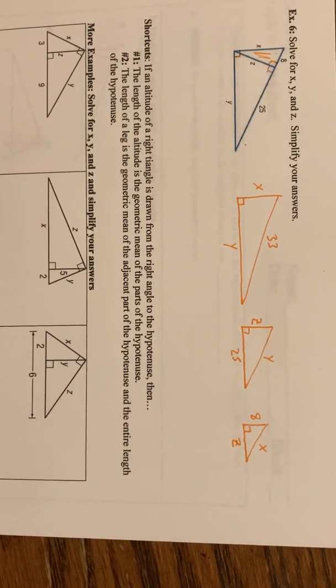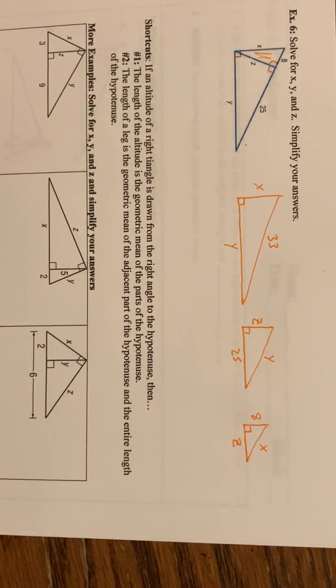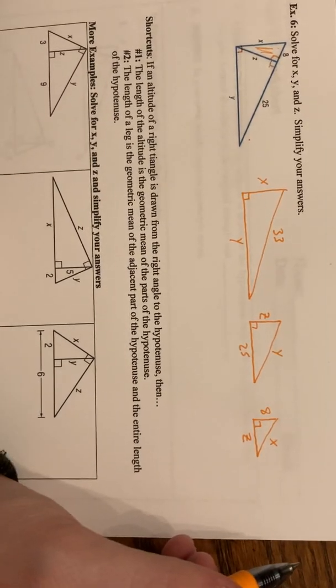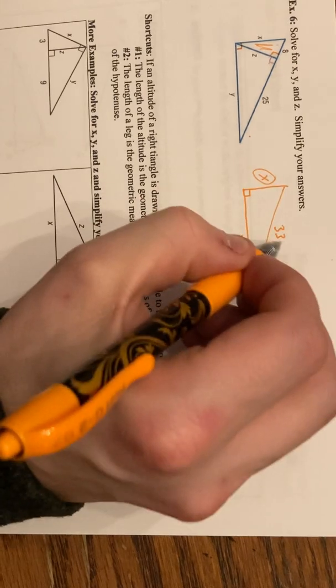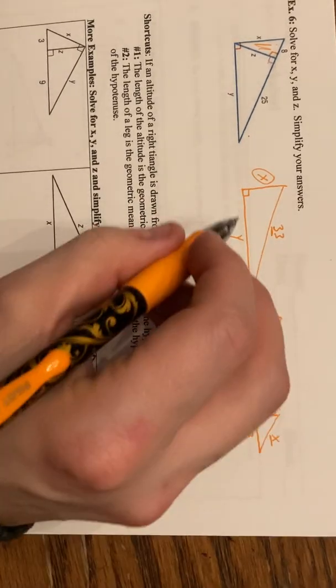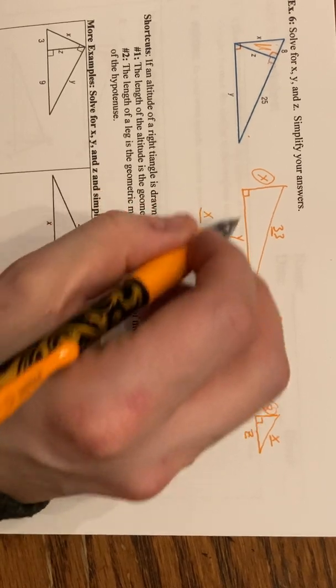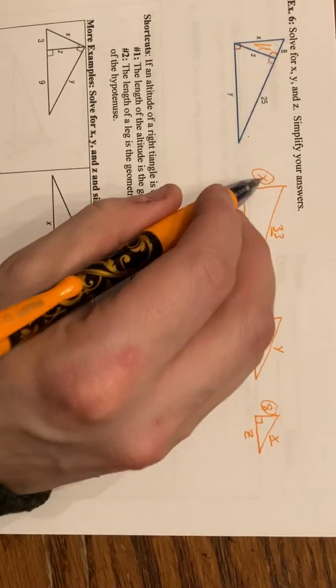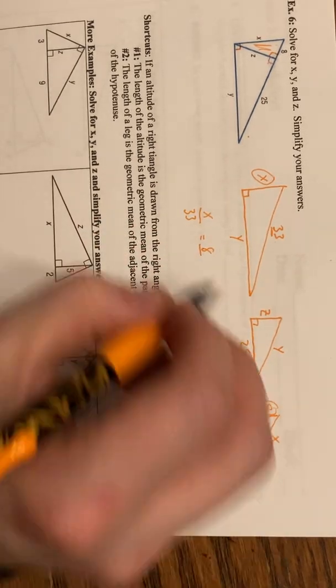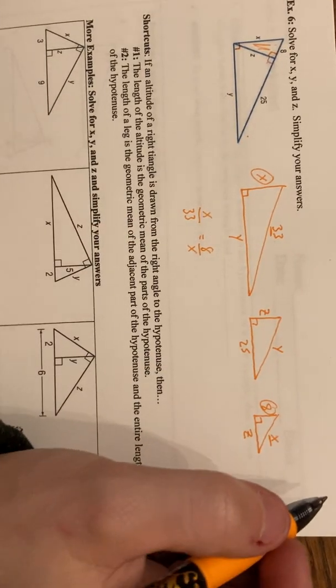So now we need to start making some proportions. You don't want to mix up your variables. I see one right there. x is to 33 as 8 is to x. That's an option right there.